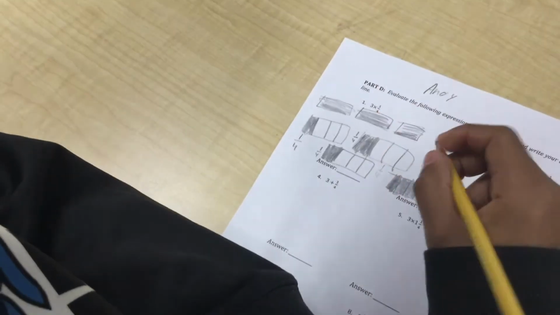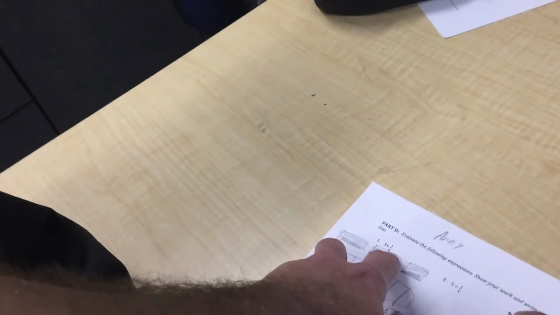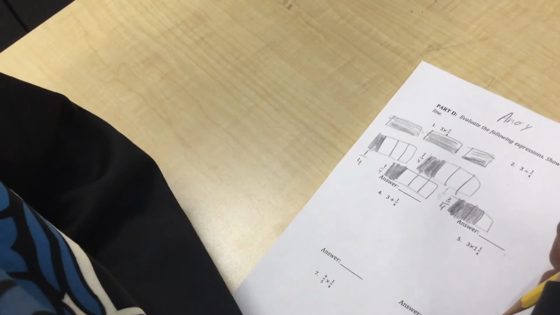So what do you have here? 1/4. Write it, label it. Make sure you label the black part so we know what you're labeling. Okay. So what's your answer? 3/4. Exactly. If you have 1/4 3 times, what do you have? 3/4. Piece of cake, right? Mm-hmm. When you can see it, did it help seeing it?